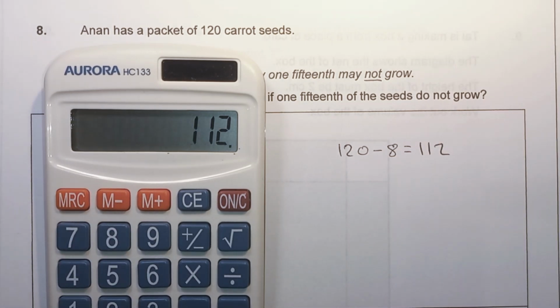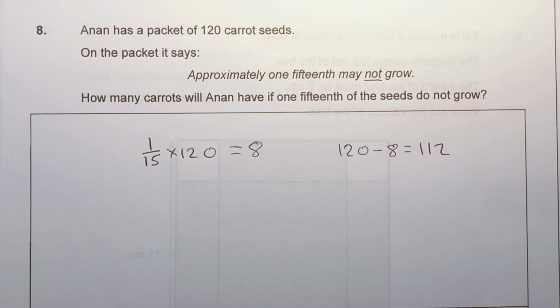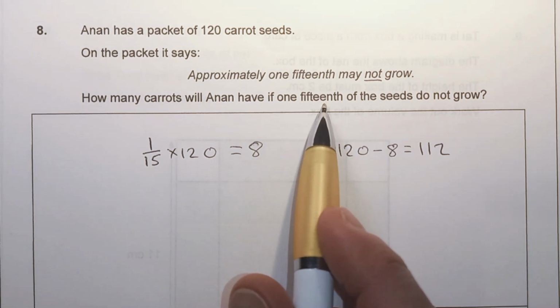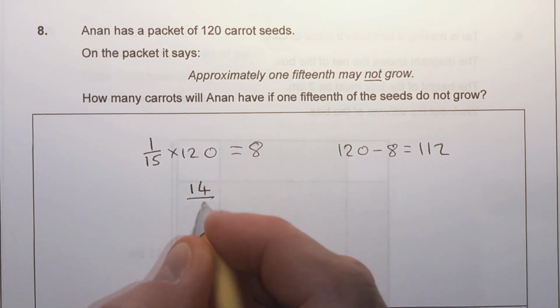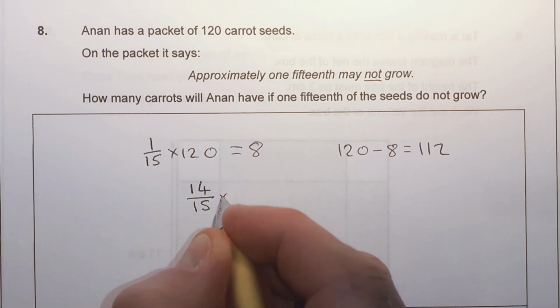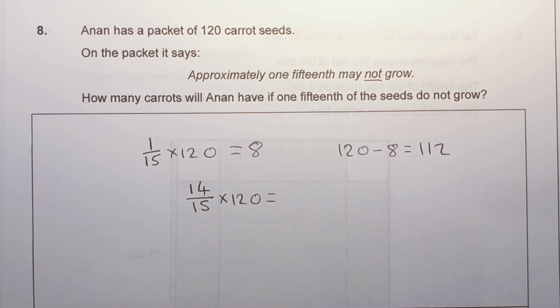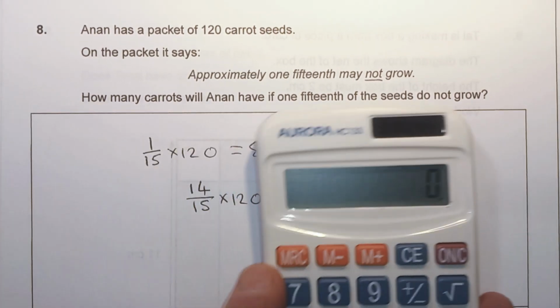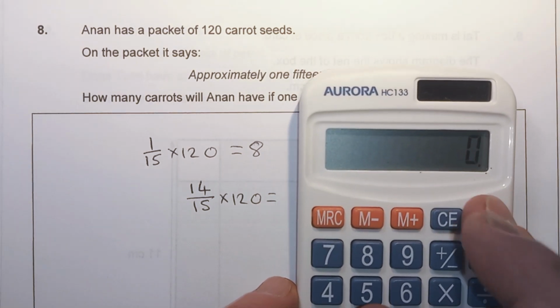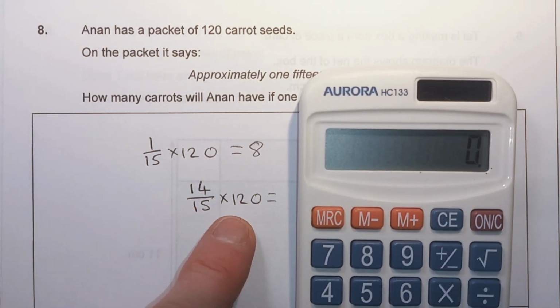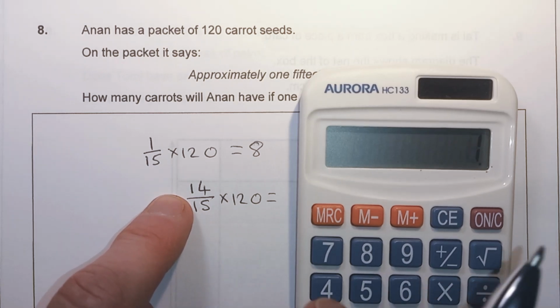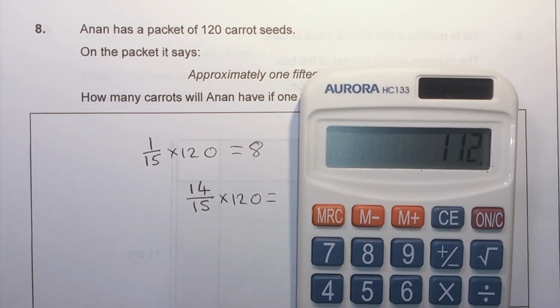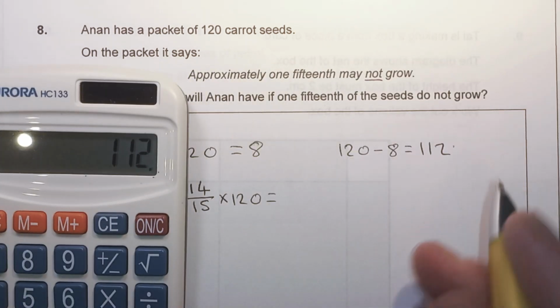112. Now another way to do it, a bit of a shortcut, is to say, well, if 1/15 don't grow, then that means that all the rest do grow. So 14/15 of 120 do grow. So again, the way we could do this is to work out 1/15, so 120 divided by 15, and then multiply it by the 14 to give us 112, which is what we've got here.